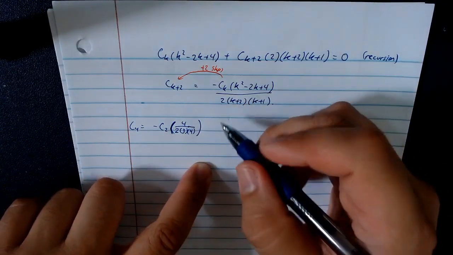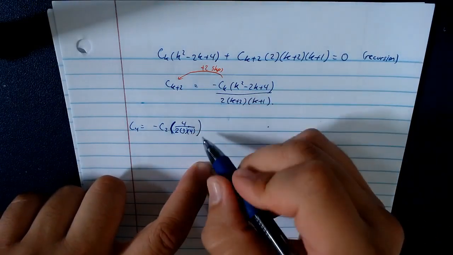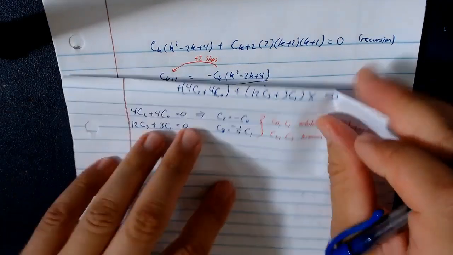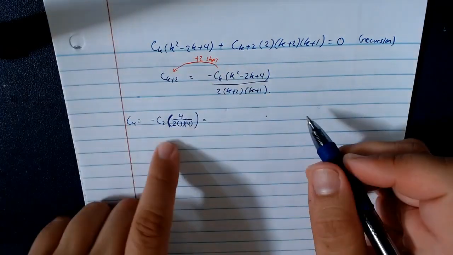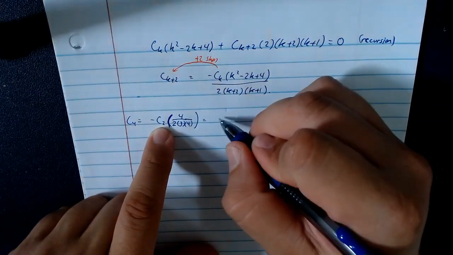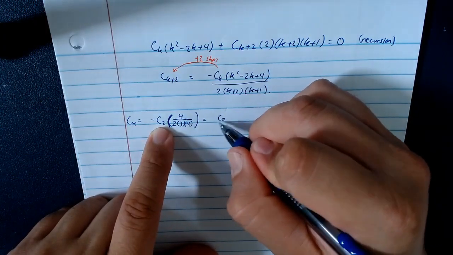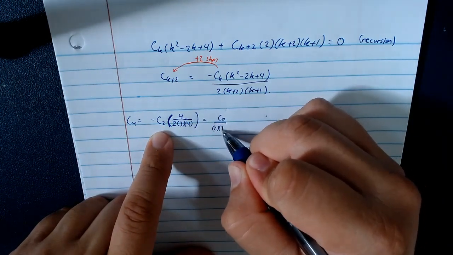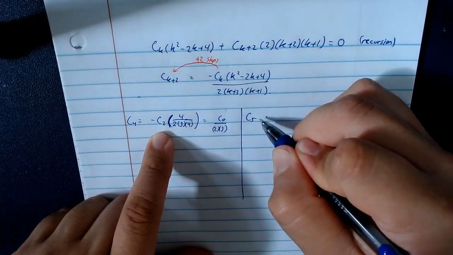Okay, let's do C5. Oh, wait a minute. C2 can be written in terms of C0, right? C2 is the negative of C0. So if I come over here, the negative of C2 is C0. So that's going to be C0 over, and then the 4's cancel, and that's just 2 times 3. All right, very nice.